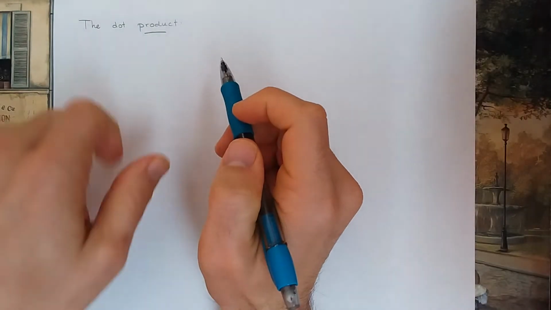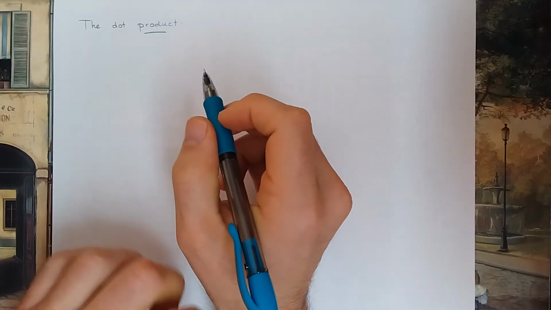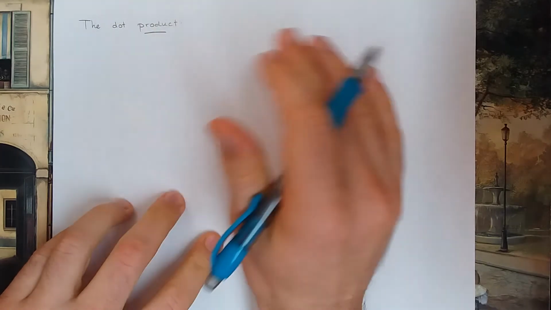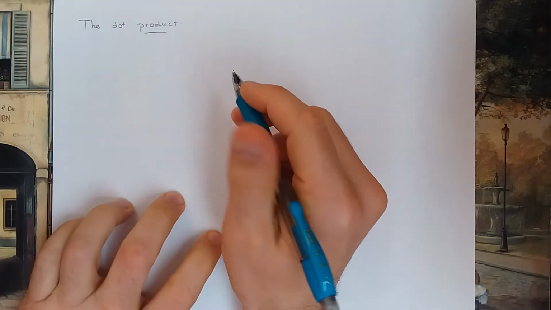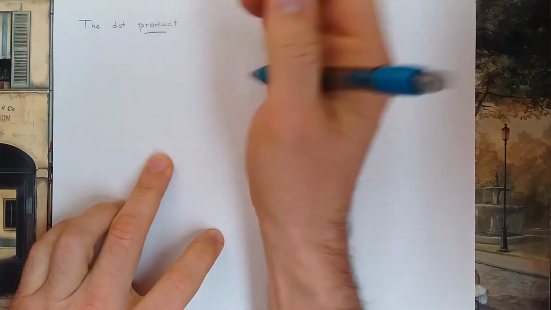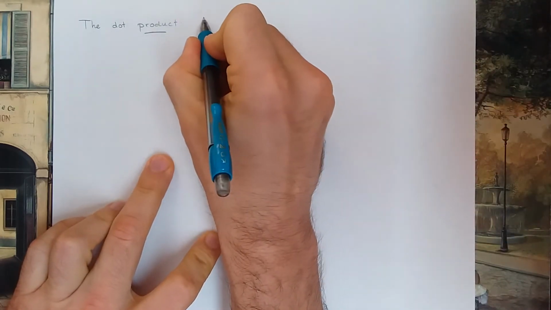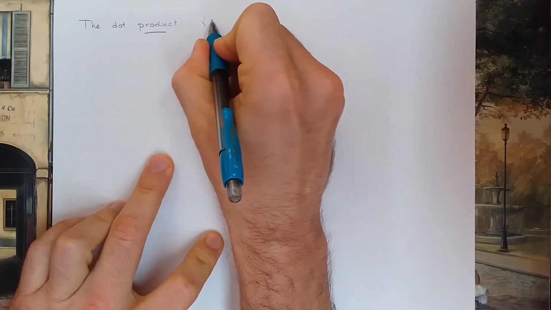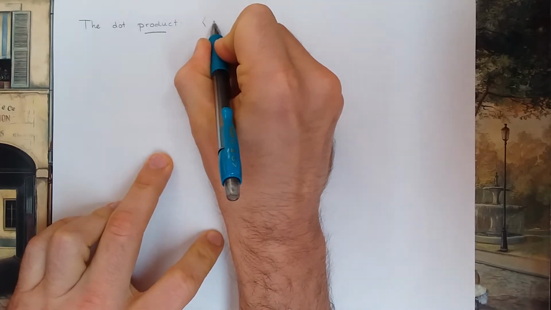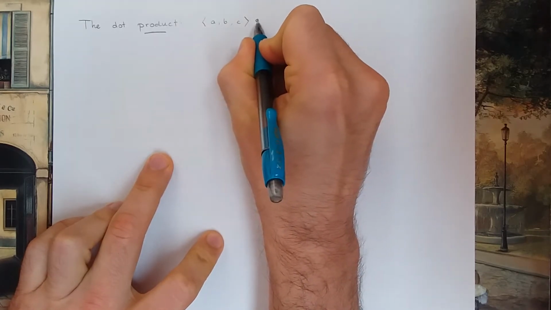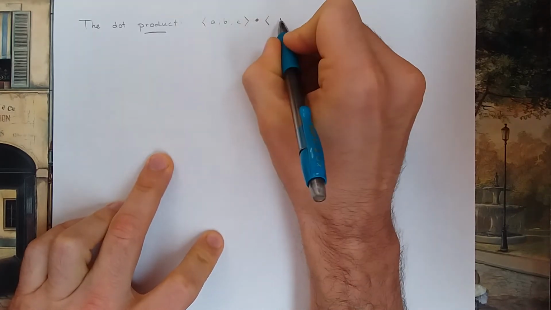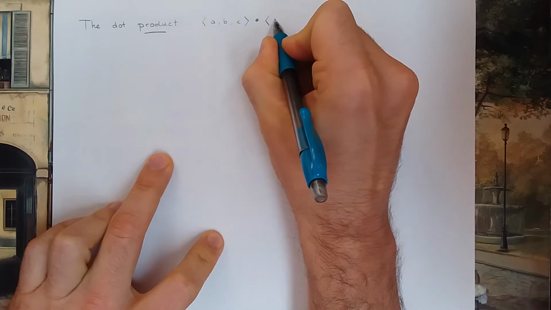This video introduces the dot product of two vectors. So you cannot multiply two vectors together, but you can take the dot product. So here's what we're going to say. Let's say we're in R3. We could take the dot product of two vectors, A, B, C, and put a big old dot, take the dot product with X, Y, Z.